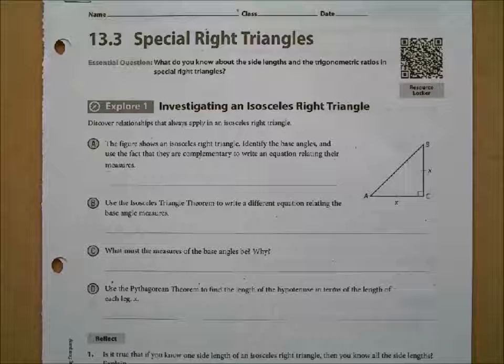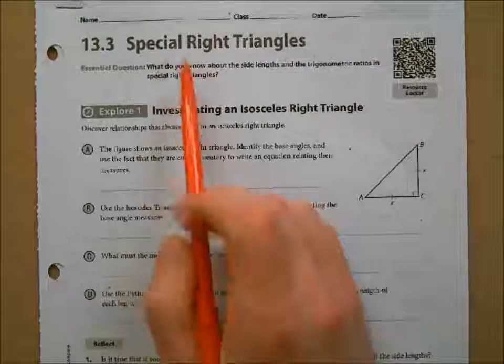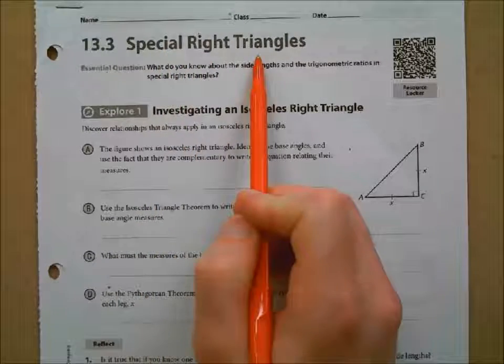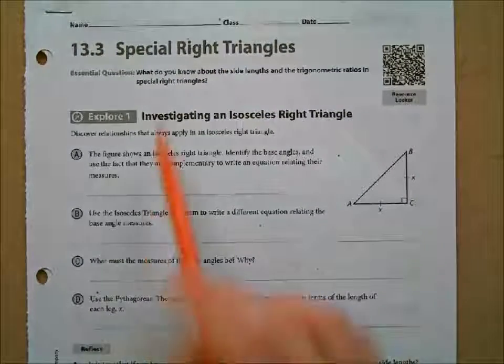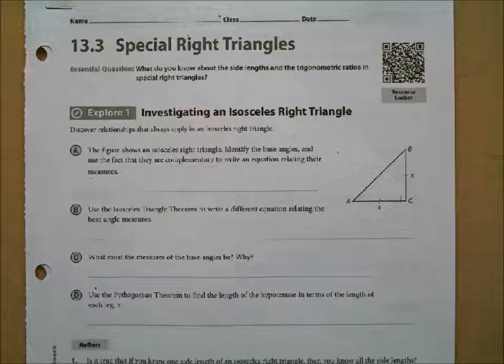So anyway, page 709 here, we're going to take a look again, like I said, we're talking about special right triangles today. Special right triangles, okay? And so the question we want to be able to answer is, what do you know about the side lengths and the trigonometric ratios in special right triangles? All right. So the first thing we're going to do here is review what we just talked about in the warm-up, okay?